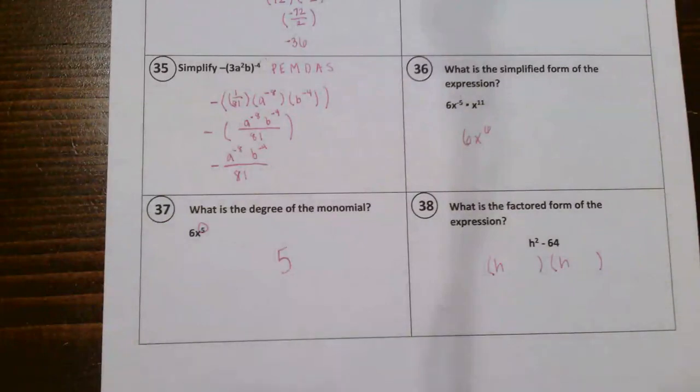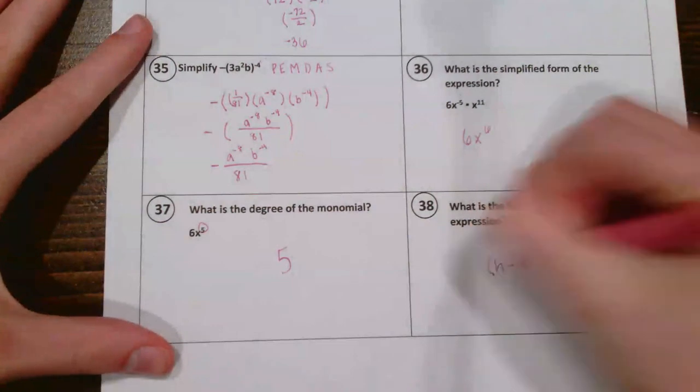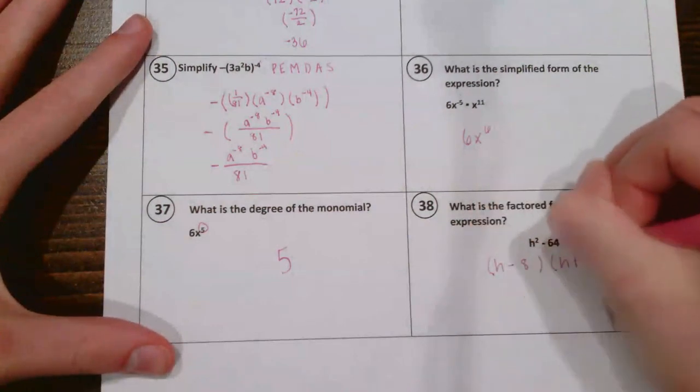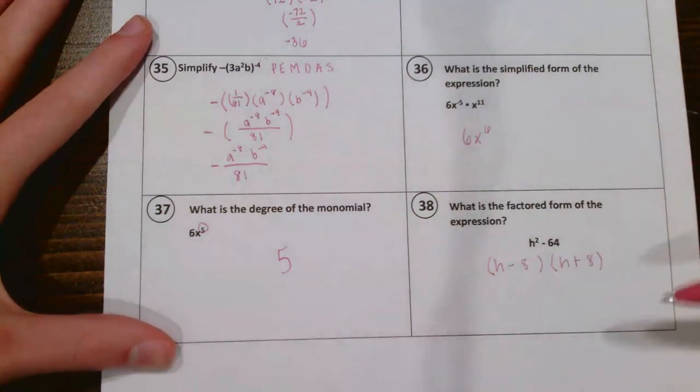I'm thinking 8 and 8. And immediately 8 catches my attention because both numbers will add together to get 0 if you have one negative and one positive, and will multiply together to get negative 64. Therefore, you have 1 negative 8 and 1 positive 8. So that is the factored form of h squared minus 64.